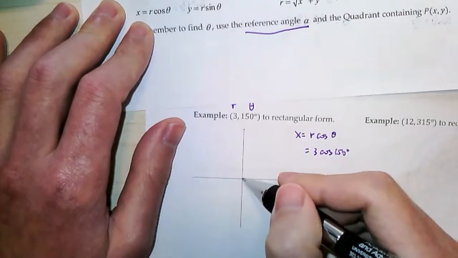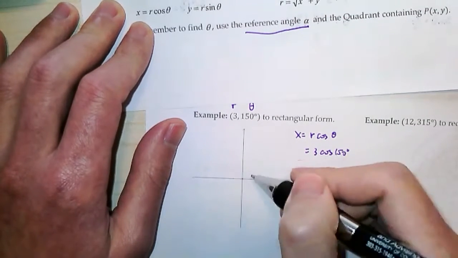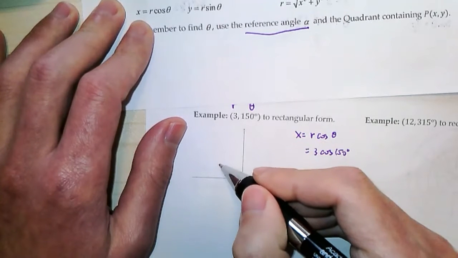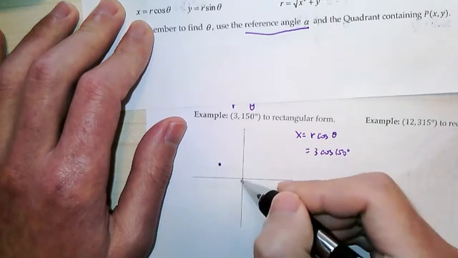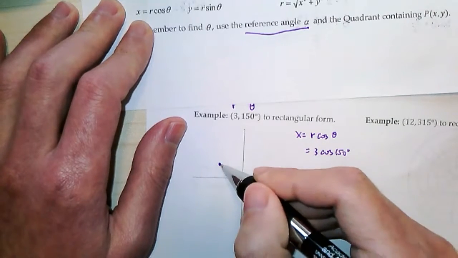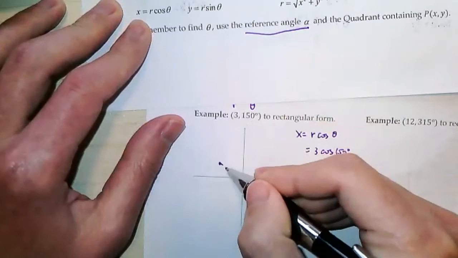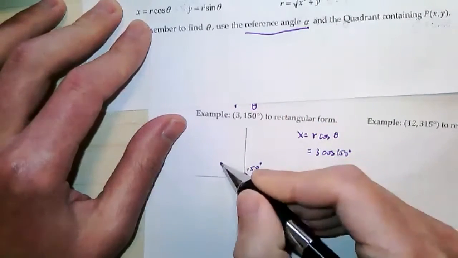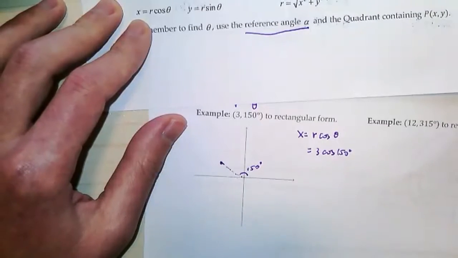Cosine 150 is somewhere. Oh, let's find the point on the graph. So it's here, distance 3, angle 150. So your point should be somewhere here, right?